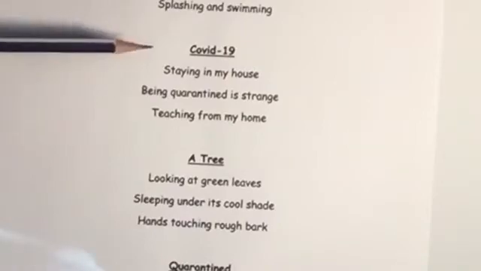As you notice, 2 of them were about nature, and 2 of them are kind of how I was feeling and my mood about being quarantined and with everything that's going on in our world today.